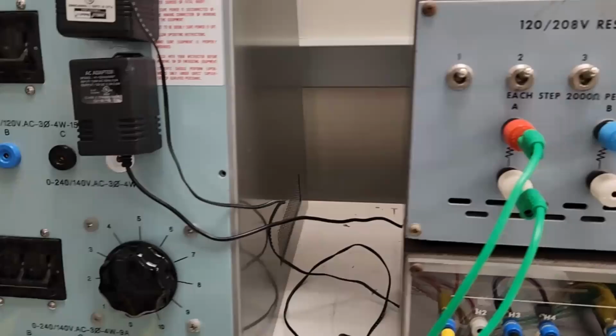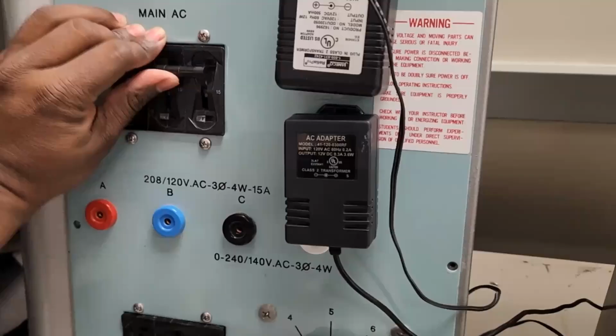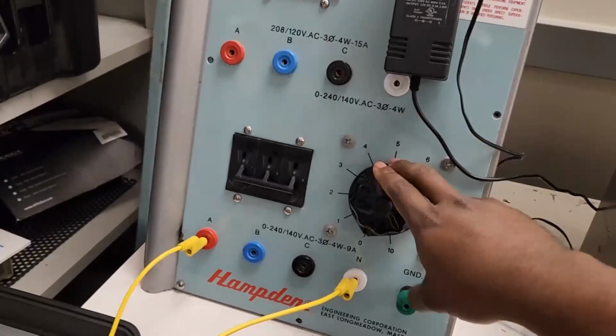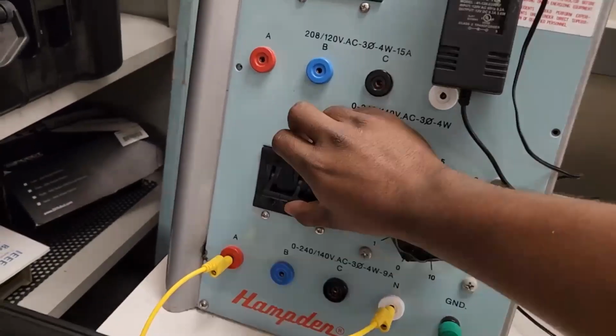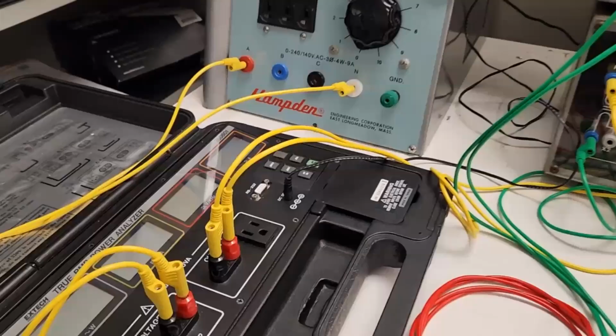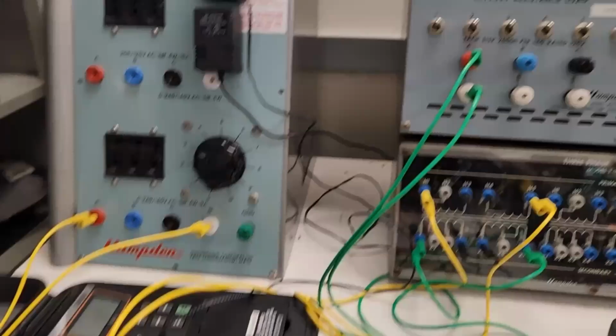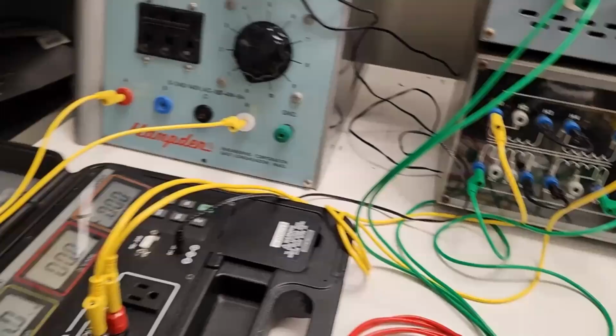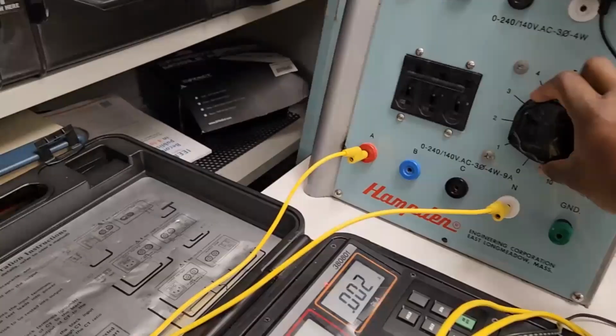So first with R load, let's switch it on. Always make sure the supply voltage is at 0 point. In this case we're going to supply 120 volts for all 3 cases. So with R load we're going to supply 120 volts.